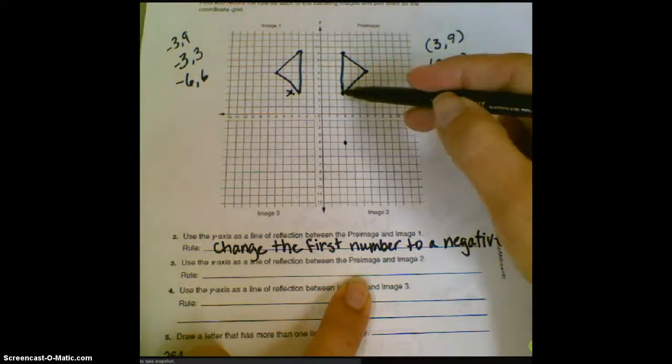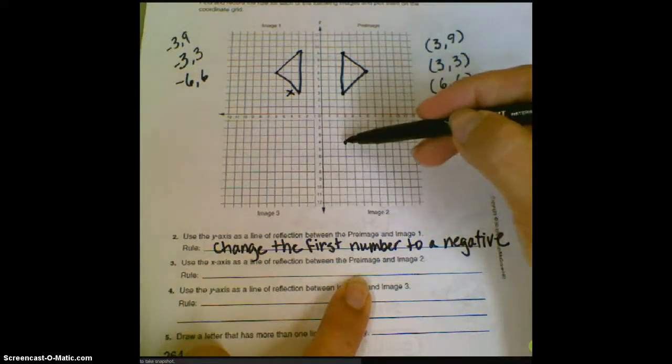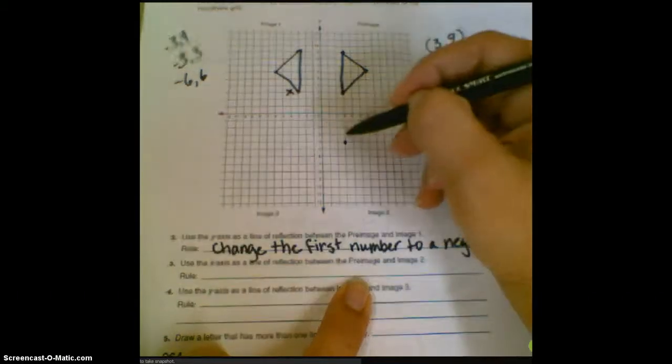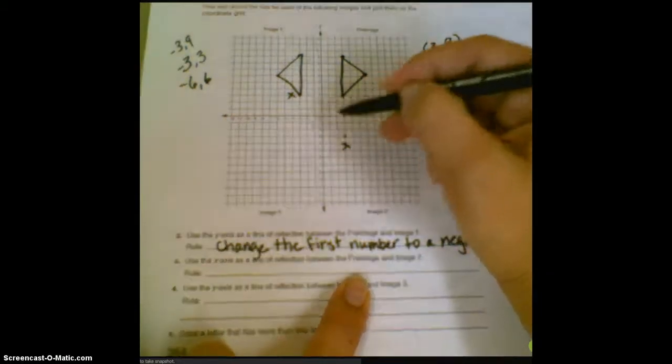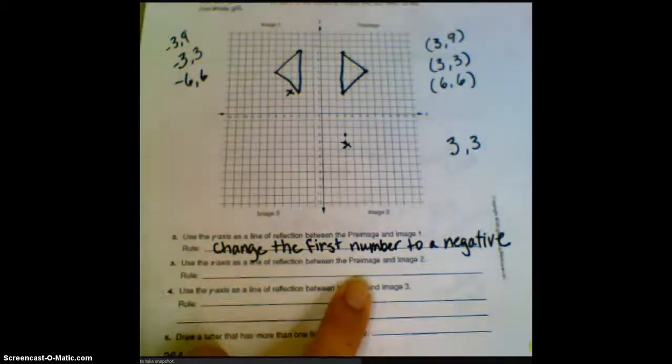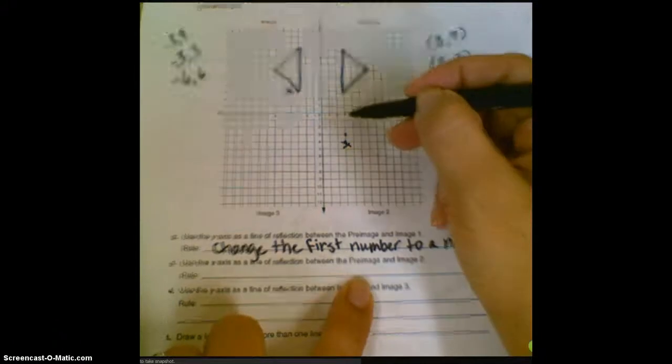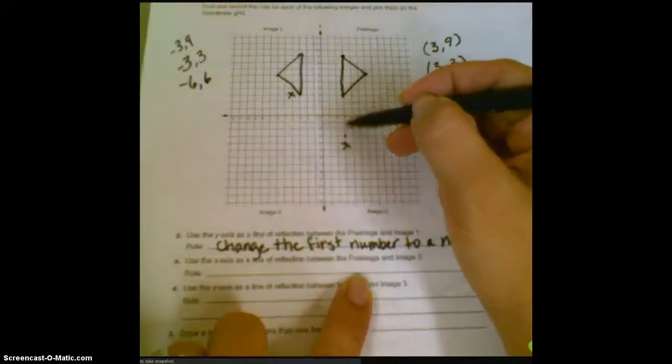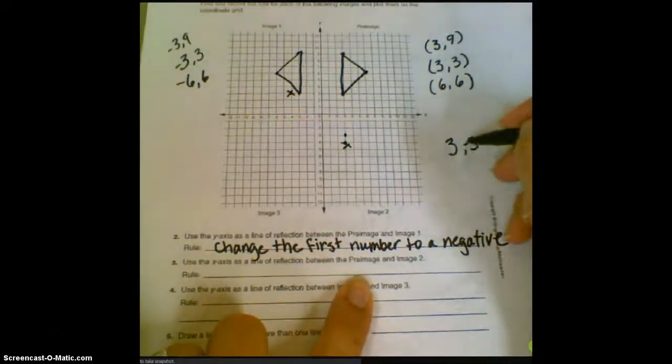However, 3, 3 is here. I want it to be down here. Oh, did I do it again? I keep skipping lines. There's a little gap in there I'm missing. 3, 3. So I went over 3. That part's positive, but then I went down 3, so this part is my negative.